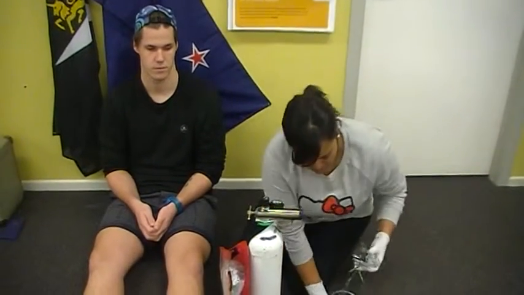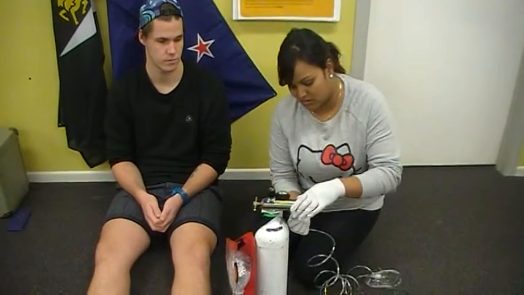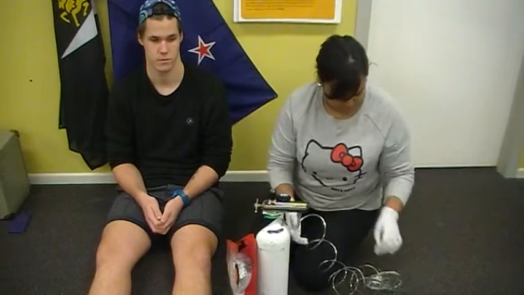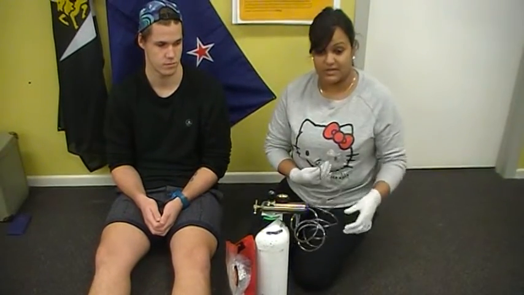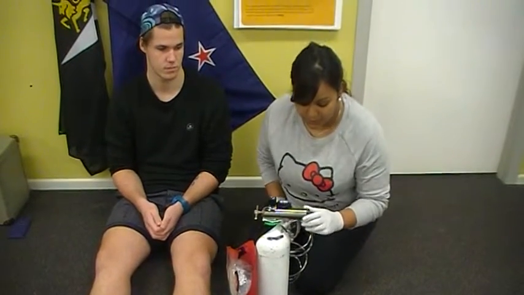Now we're going to attach tubing to this. Now this is an Hudson mask and it delivers 60% oxygen. We're going to turn it up to 4 to 6 liters per minute.